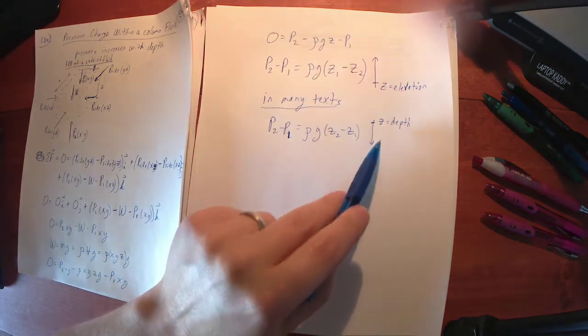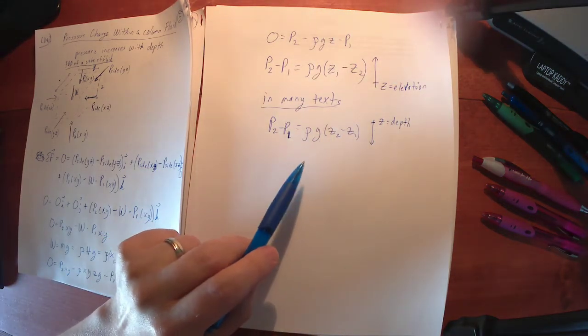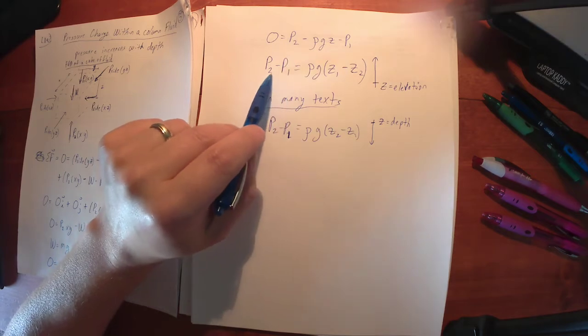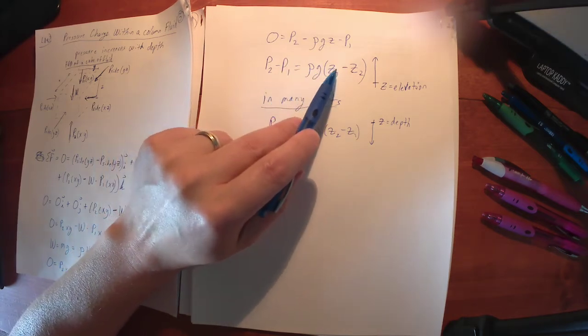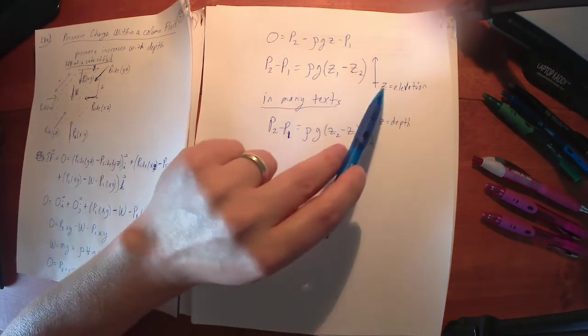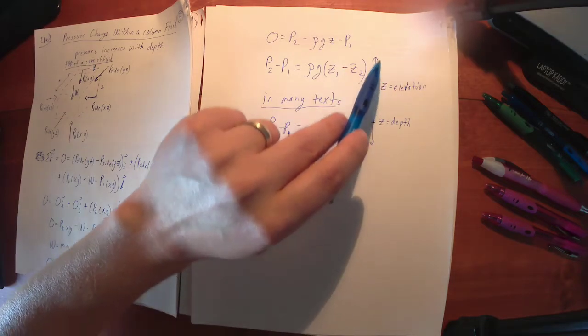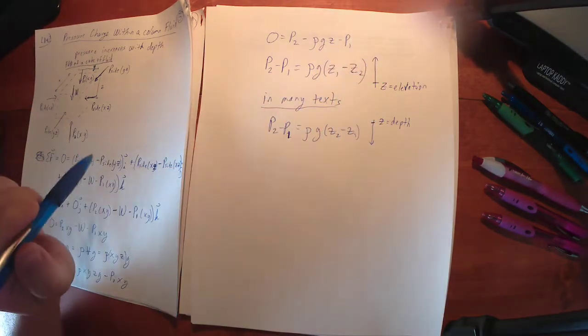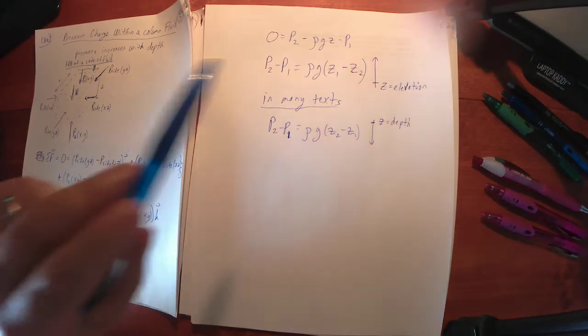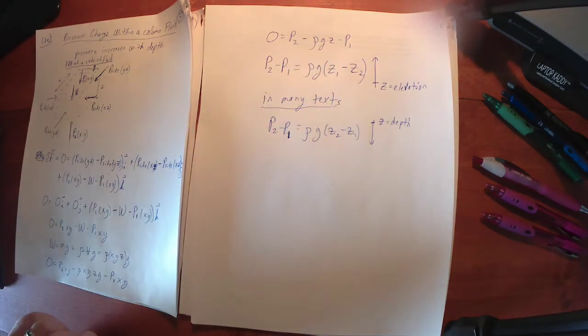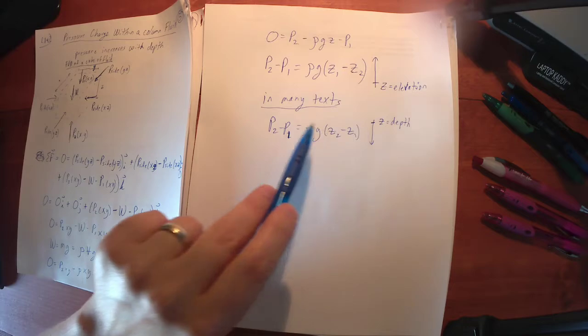As depth increases, pressure increases. Our text likes to write it this way, where we say delta P is equal to rho g (z1 minus z2), where z is referring to elevation. As you increase elevation, you decrease pressure, whereas as you decrease elevation, you increase pressure. If you increase depth, you increase pressure.